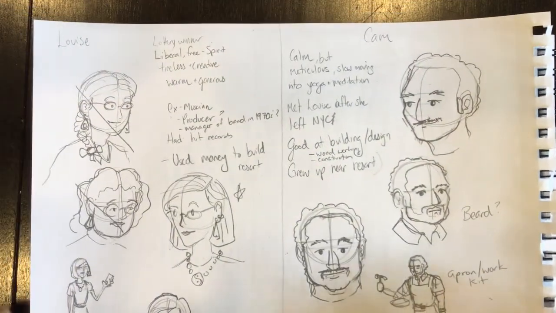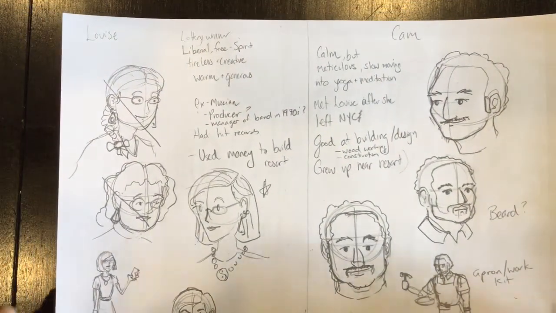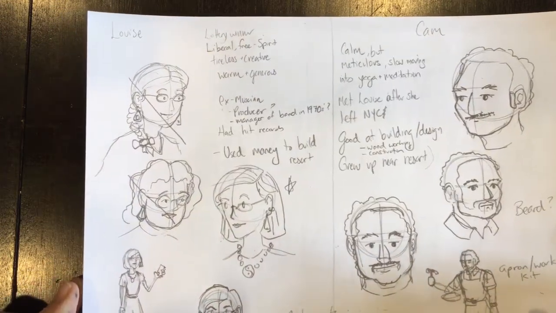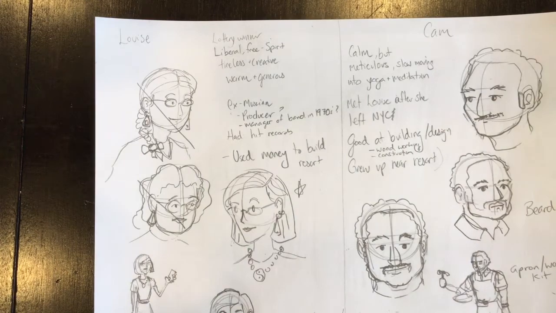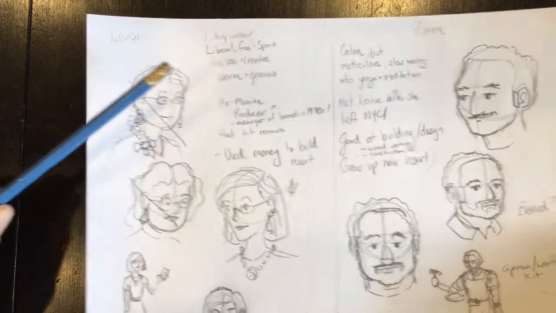Stuck at home. And like I told you in class, you should be designing your characters off some people you know, basing them off some personality traits, even maybe how they look. So I have two characters, Louise and Cam.